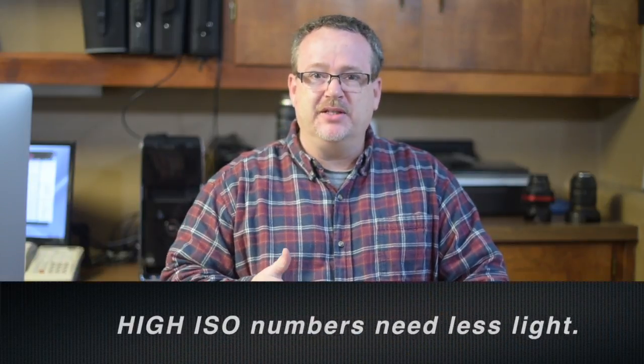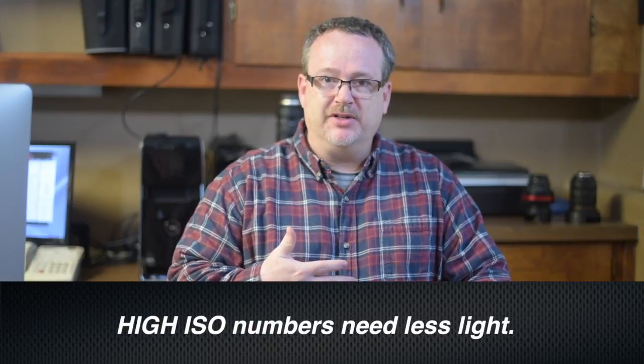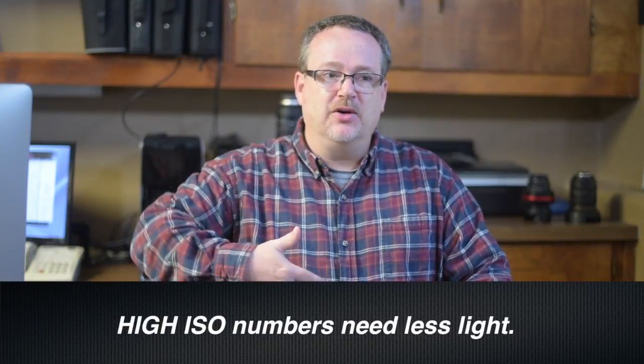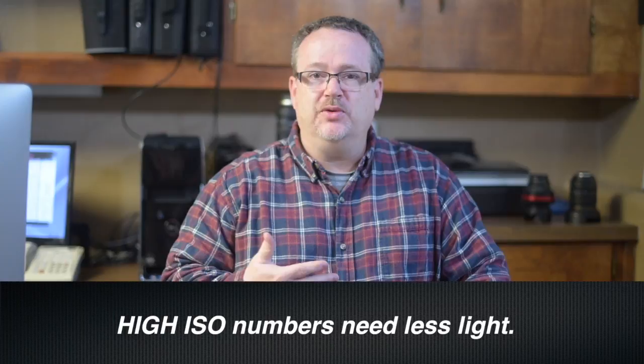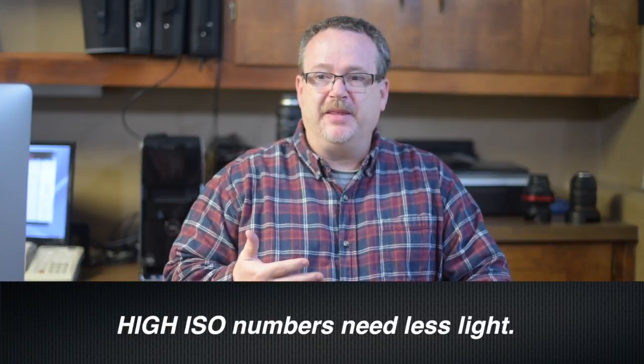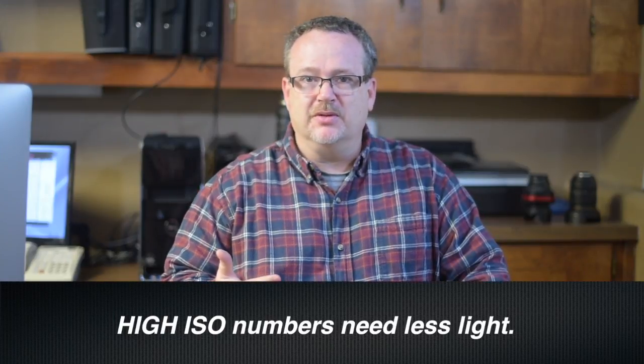If you go to a higher ISO number, let's say 6400 on the extreme, then you need much less light. It's much more sensitive to the light that's coming into your film or your sensor. So that allows you to shoot images or video in much darker situations with much less light. So what's the trade-off? Why wouldn't you just want 6400 all the time?